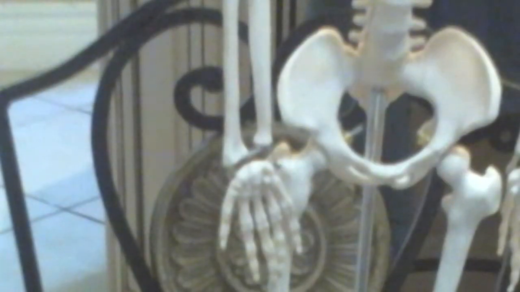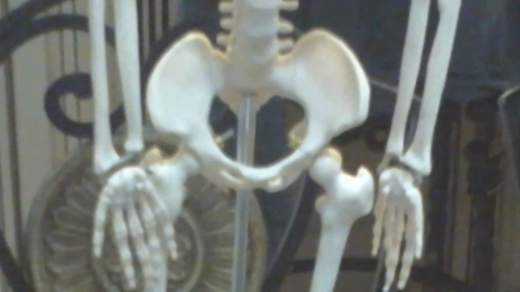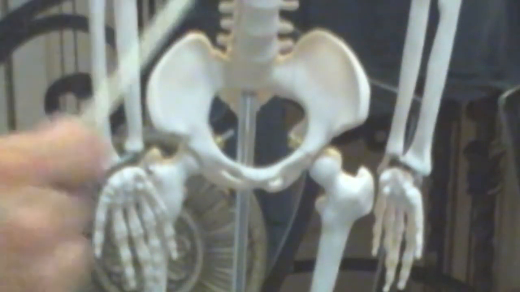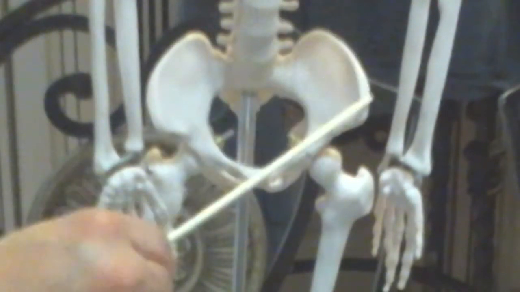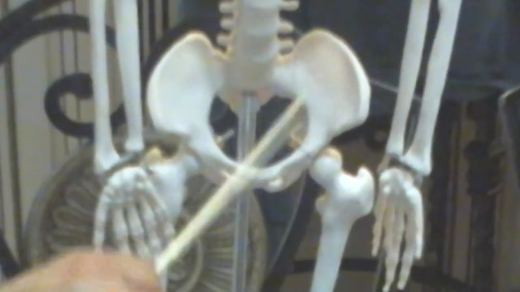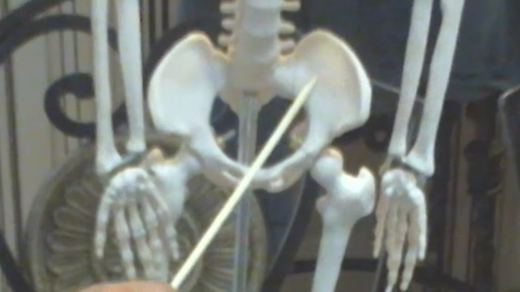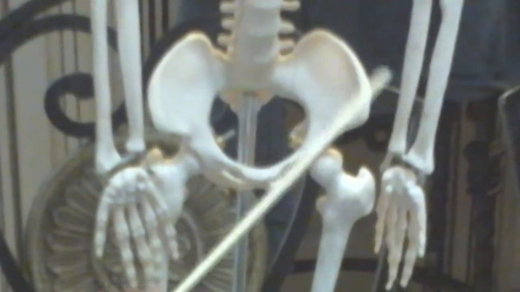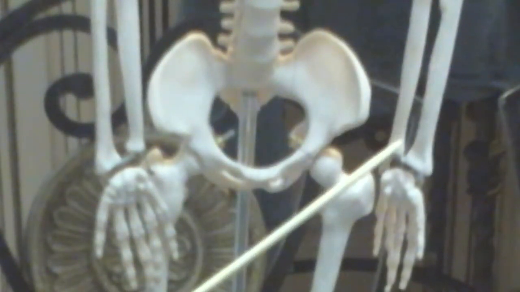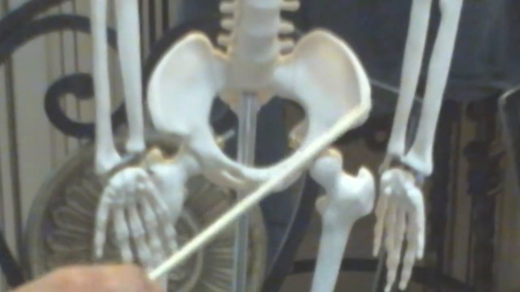And we're going to move over to the pelvic girdle. I'm going to move this down just a little bit further and put that there. Then we're going to go ahead and start with the iliac crest, which is this section here. The iliac fossa, which is this here. This forms the ilium. The superior iliac spine, which is this section here.